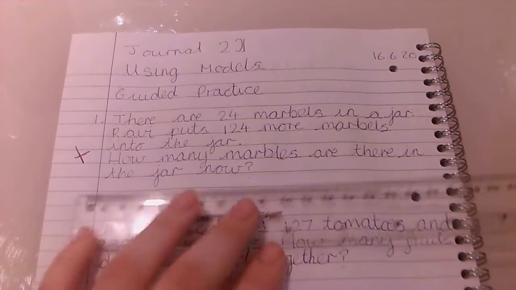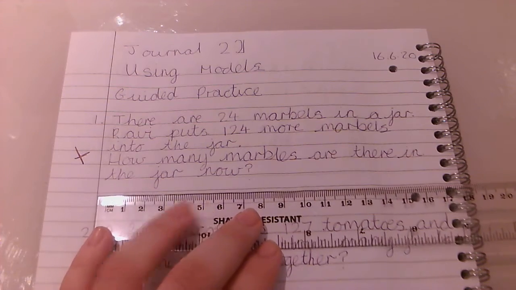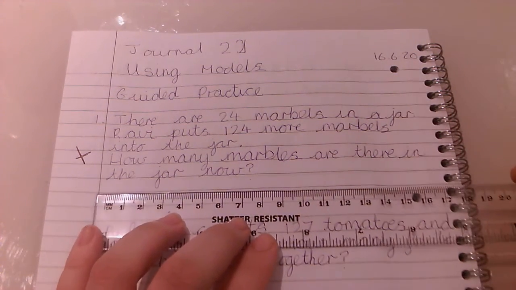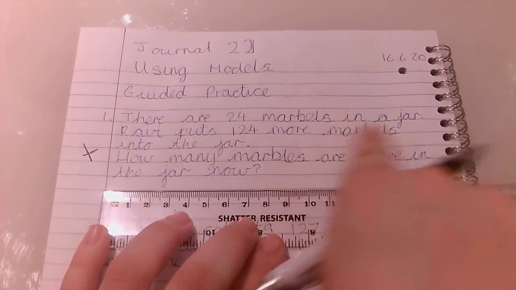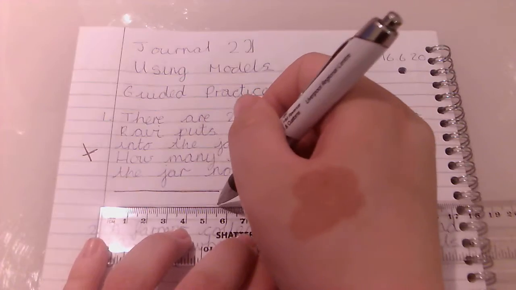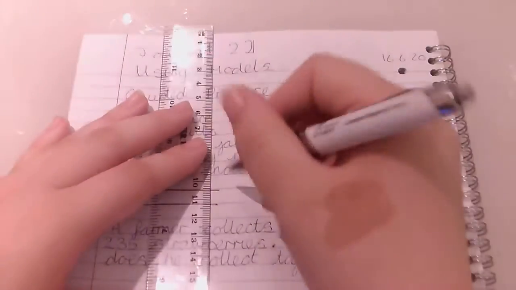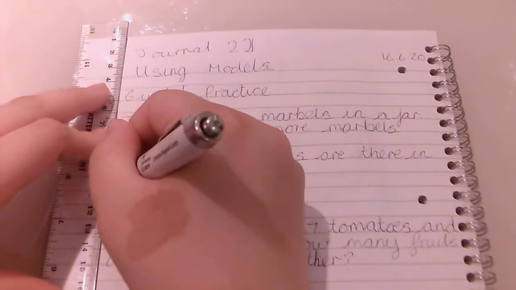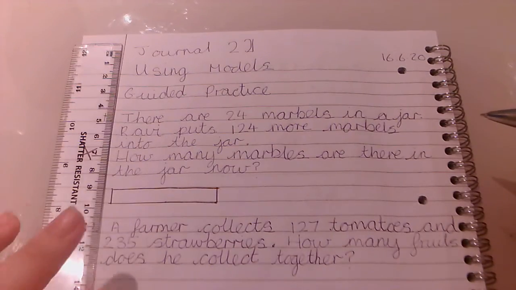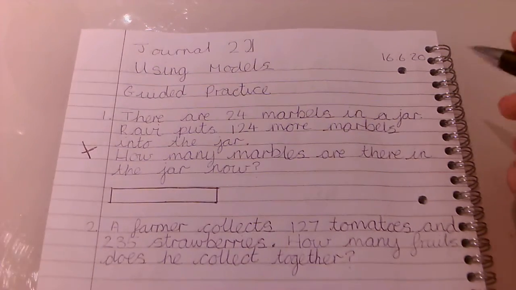So let's see. We know when we draw an adding bar model that we've got two parts and we're trying to find the whole. So the first part we have, there are 24 marbles in a jar. Let's draw just a very small bar. I'm using a ruler to keep it nice and neat, but I know some people might not have a ruler at home. Normally I would tell you off in school for not using a ruler, but I'll let you away with it whenever you're at home. Just try your hardest to make it nice and neat.